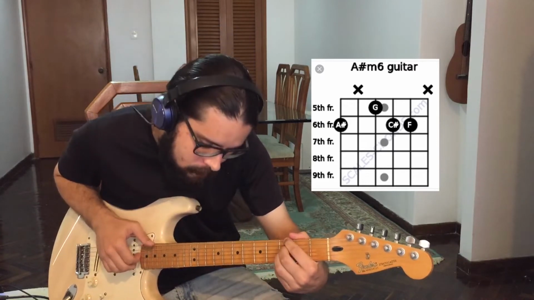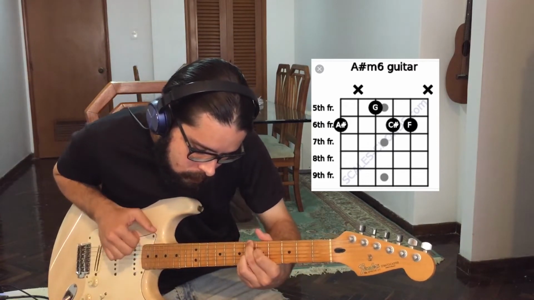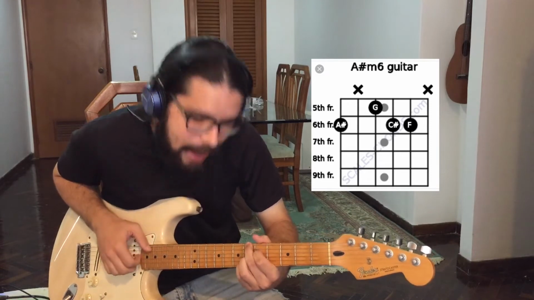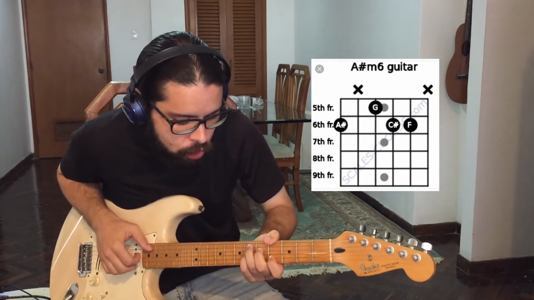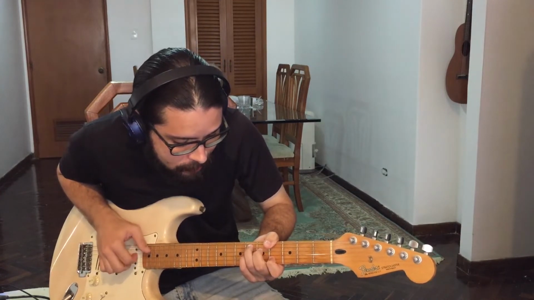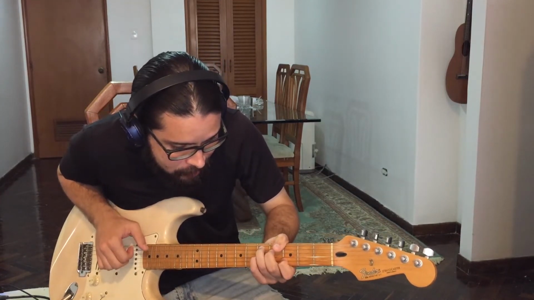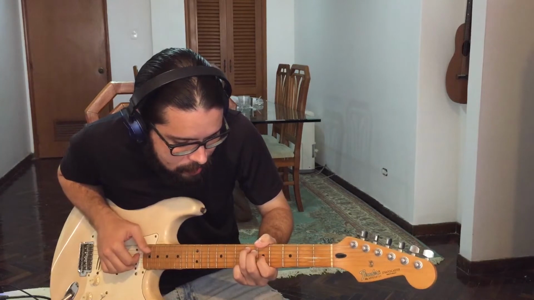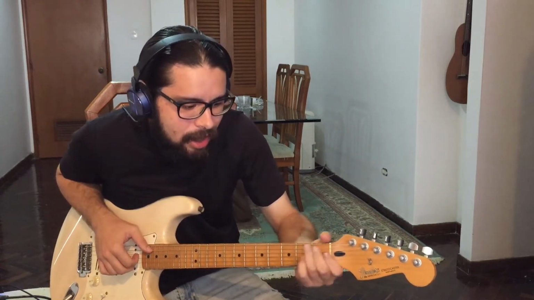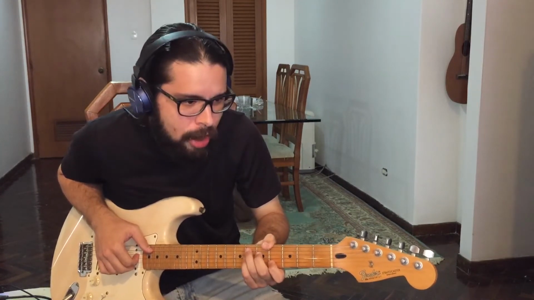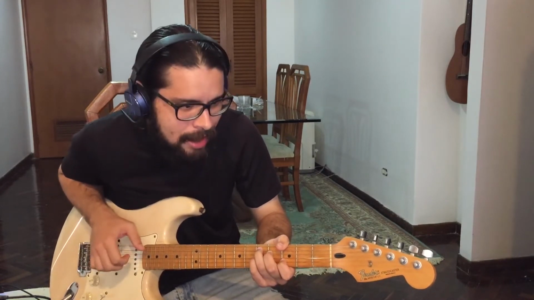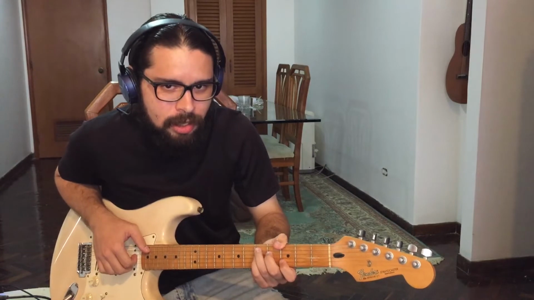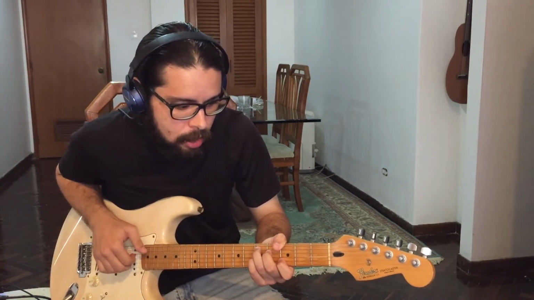So we have, and then the next couple chords I would do them like this. That is D sharp dominant 7th and D dominant 7th.